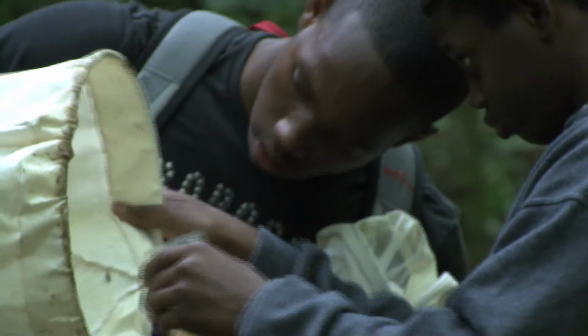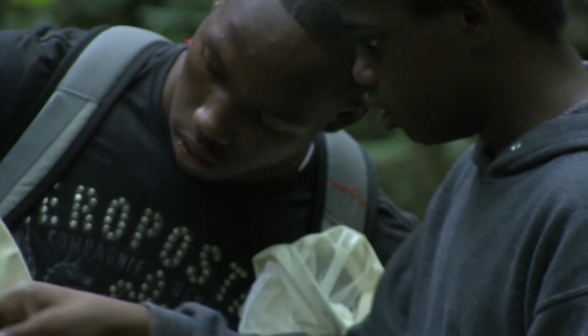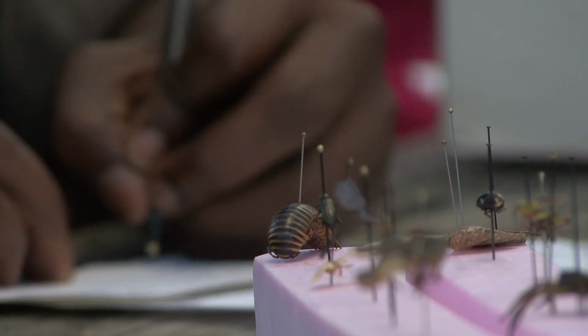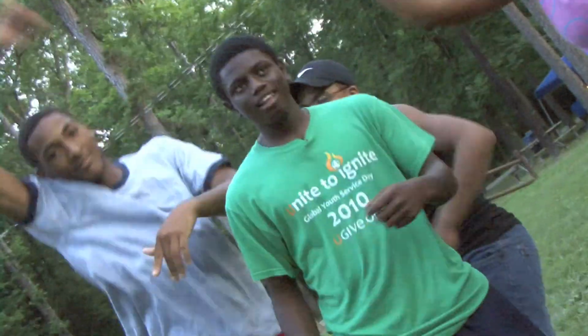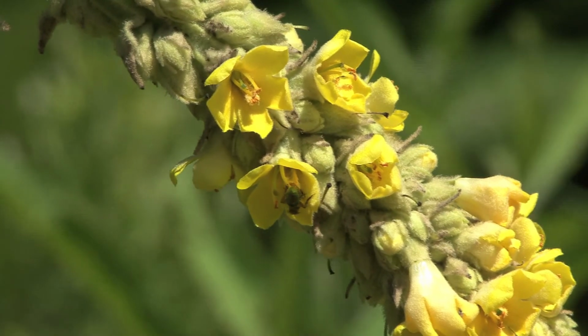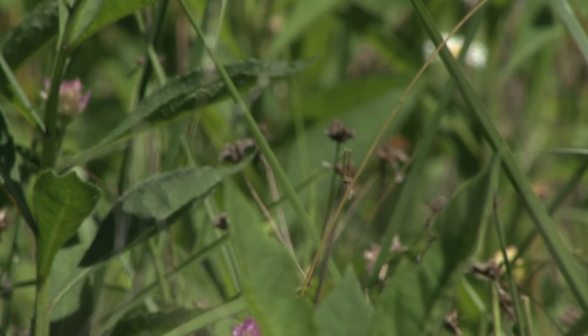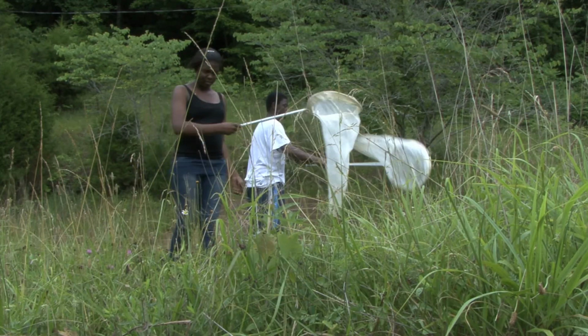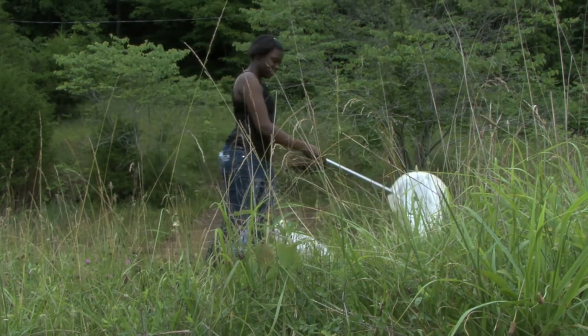Nine students from Lyndon McKinley High School in Columbus, Ohio, ventured into the woods of Kentucky's Carter Caves Park to discover the world of entomology. The focus of this trip is to provide high school students with the opportunity to learn about insects in the field. So, what is entomology? Entomology is the study of insects.